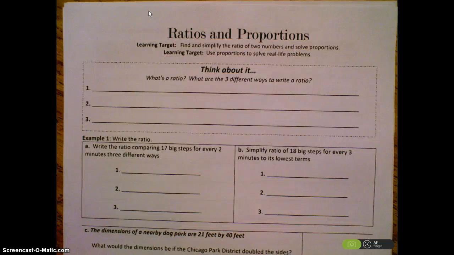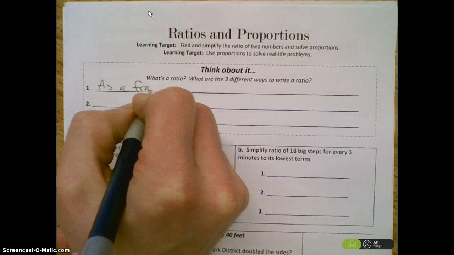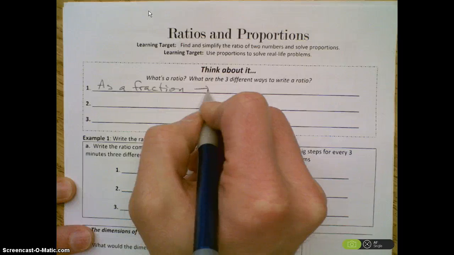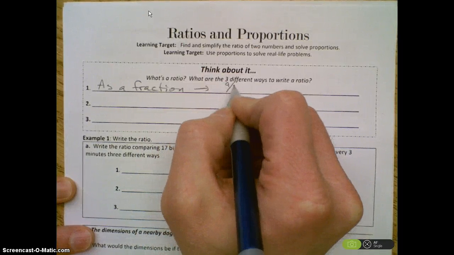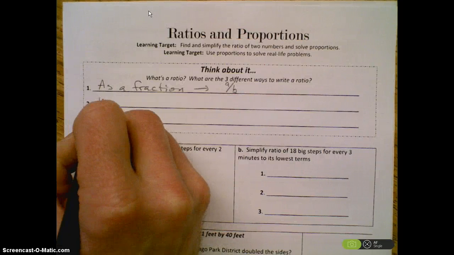So what's a ratio? There's actually three different ways that we're going to look at ratios in this chapter. Probably the most popular one is as a fraction. So if we're looking at the ratio of two numbers a and b, we would just write it as a to b, or we can do it with a colon.